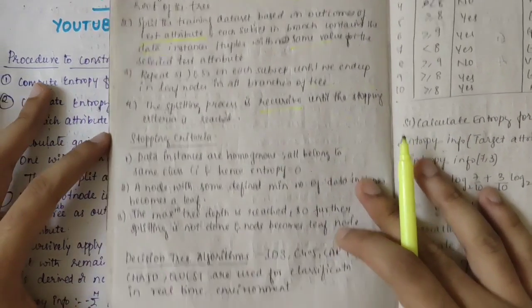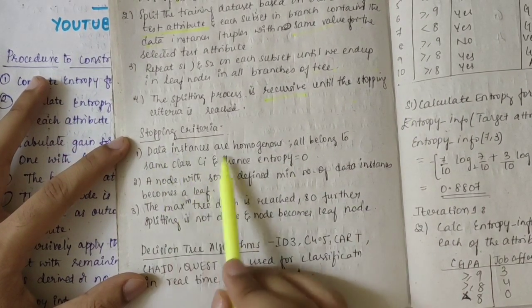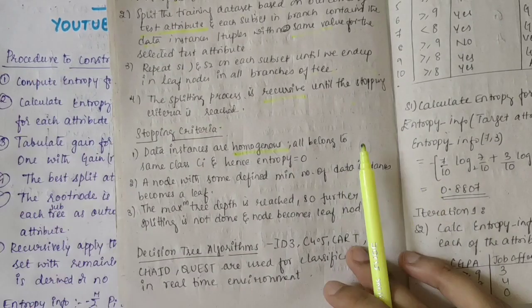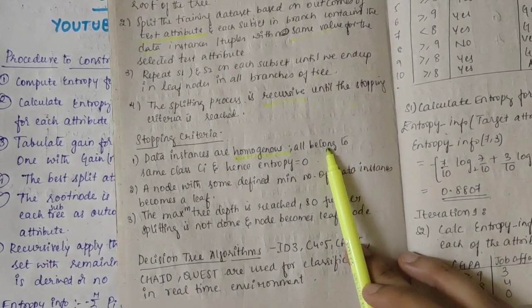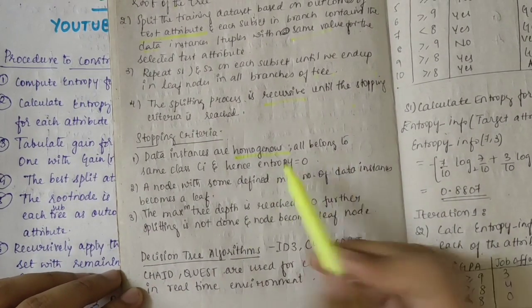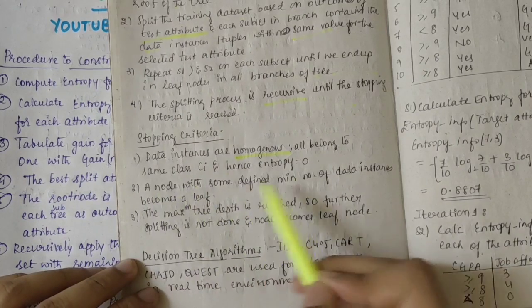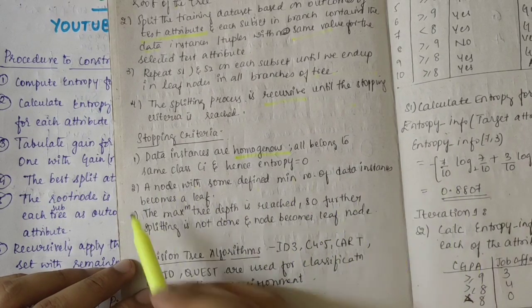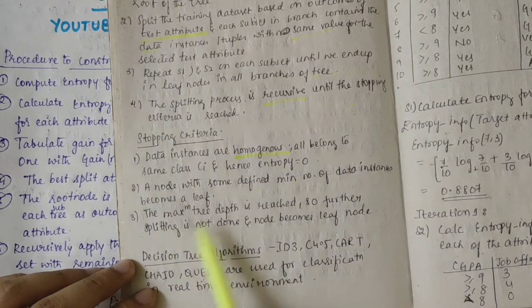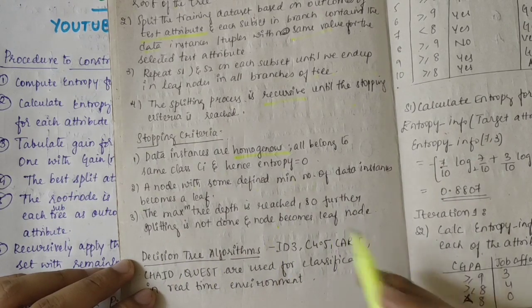What is the stopping criteria? It says that the data instances are homogeneous. When the data instances are homogeneous, it stops there, and the entropy would also be 0. A node with some defined minimum number of data instances becomes a leaf, and also when the maximum tree depth is reached, further splitting is not done and the node becomes a leaf node.